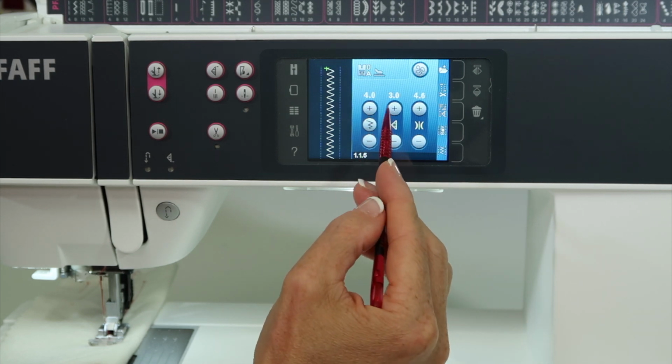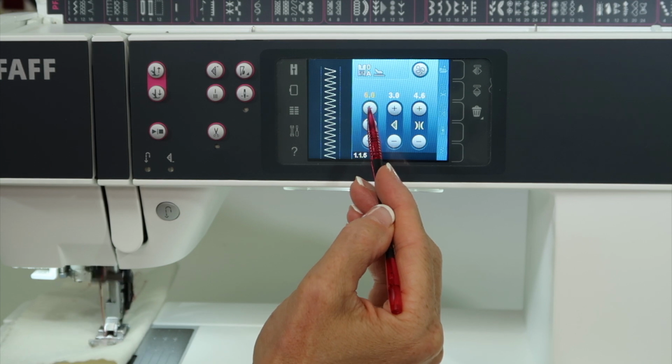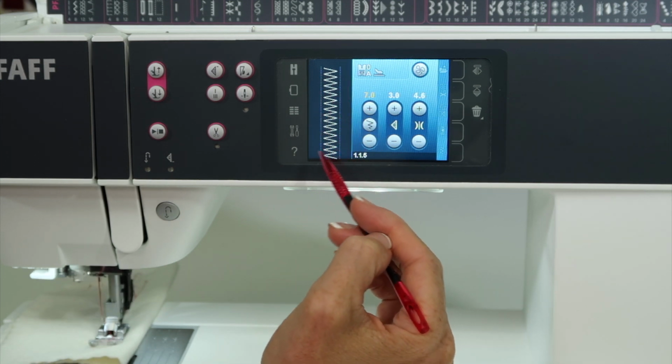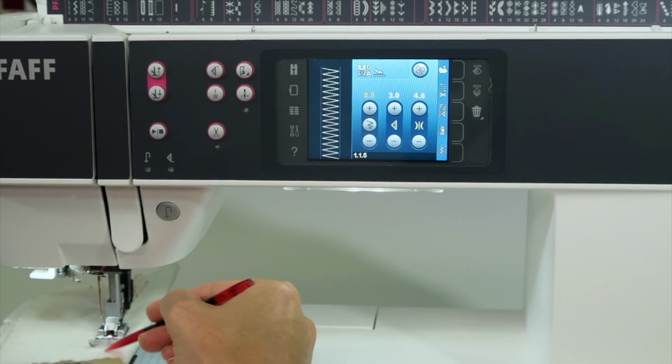All right, so for fun, let's pick a zigzag. You can notice that just by stitching, we can adjust the stitch width wider. And look, actual size right here on your screen. Did you know that? This is exactly what you will get on your fabric.